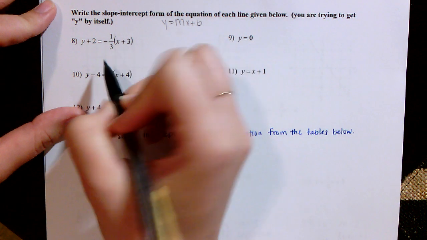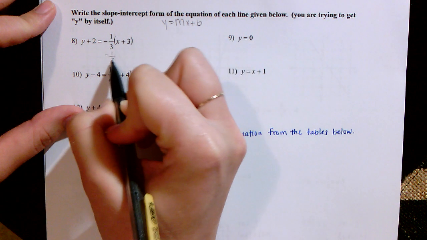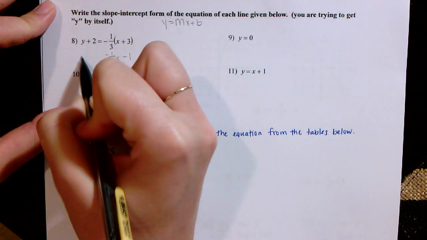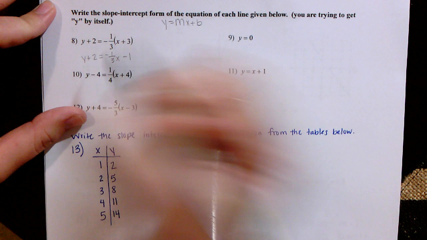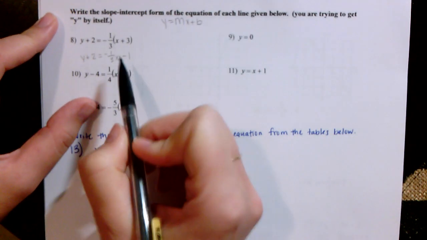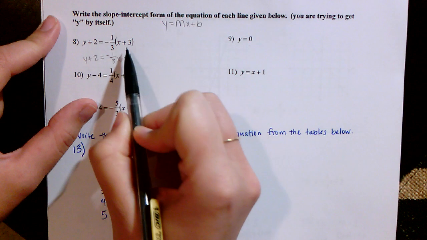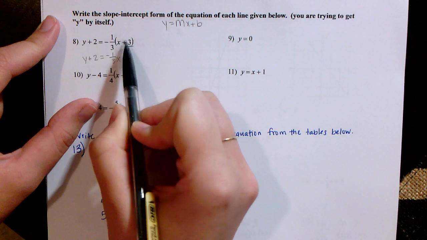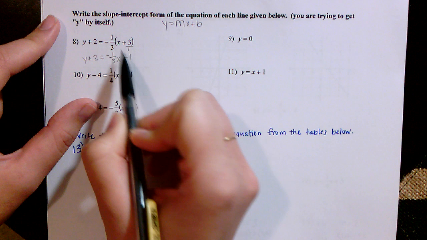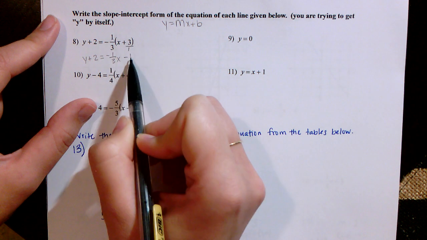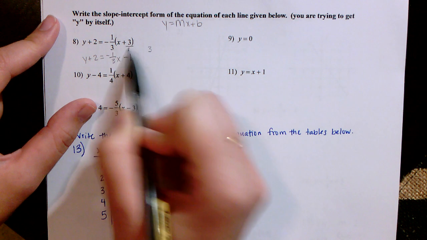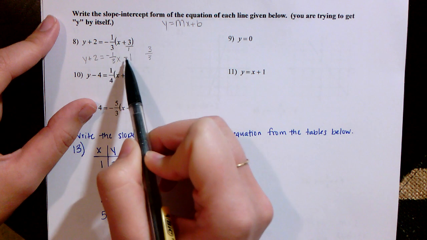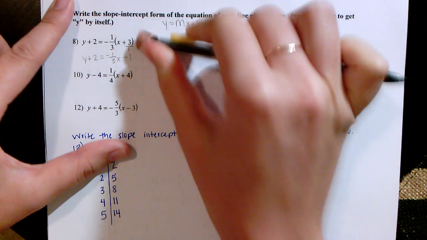So if I distribute that, we get -1/3 x minus 1. And I'm just going to bring this side down. And the way that I got -1 right here is I turned this into a fraction, and I did numerators times denominators. That's how we multiply fractions. 1 times 3 is 3. 3 times 1 is 3. So that's just 1. And because this is negative and this is positive and the signs don't match, I know that it stays a negative.